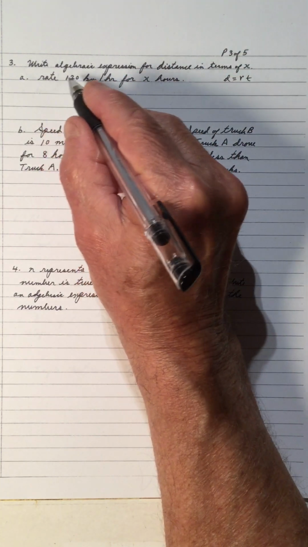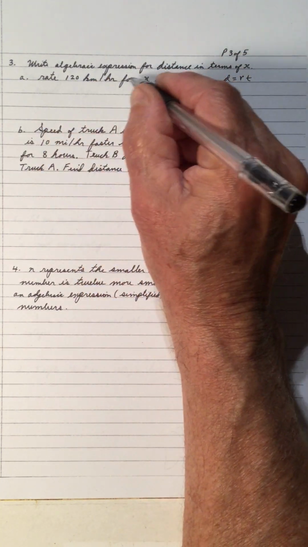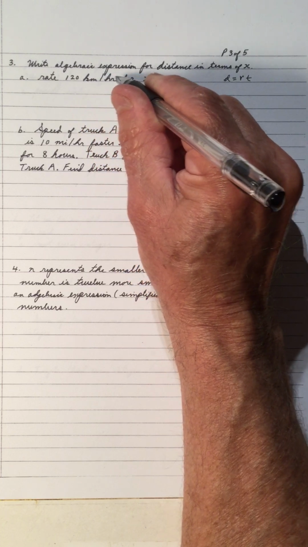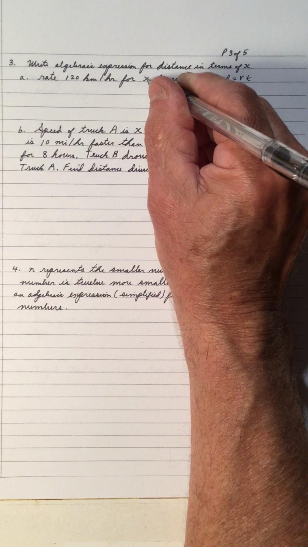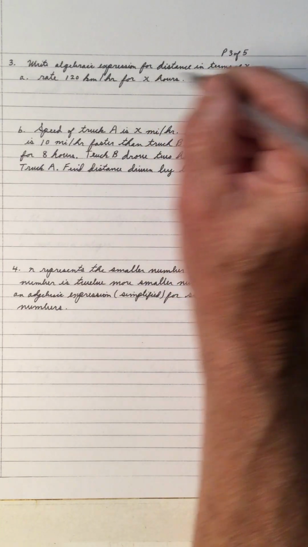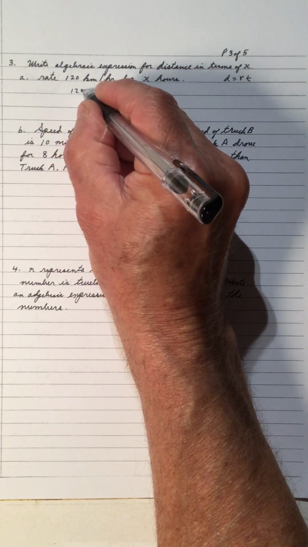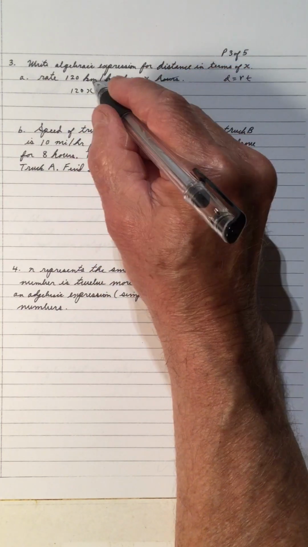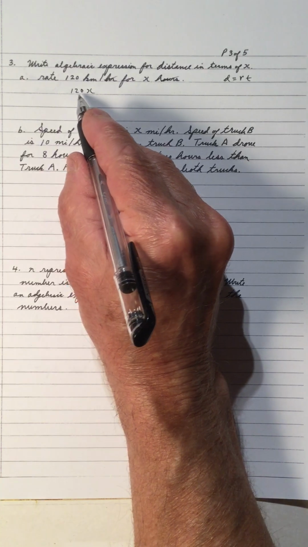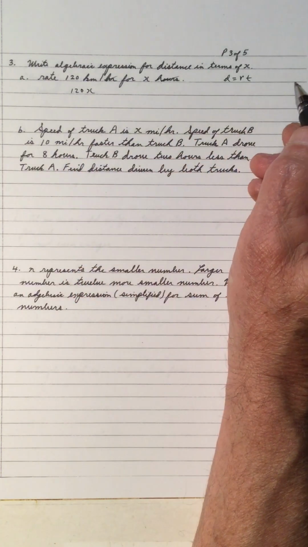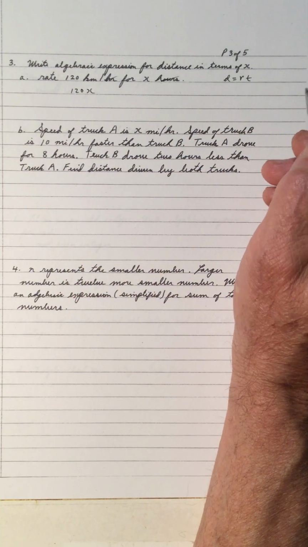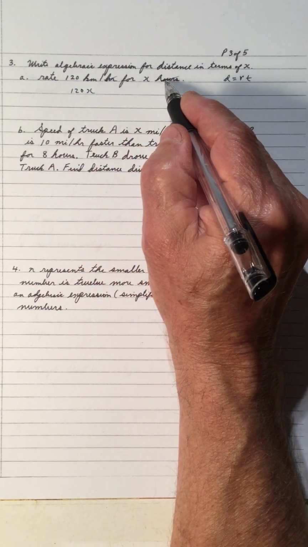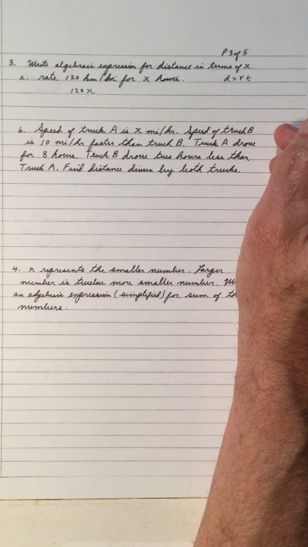So if the rate, that's r, is 120 kilometers per hour for x hours, so it's 120 times x. If you multiply, the hours cancels out and you get kilometers. That's 120x kilometers. Remember, distance is rate times time. So there's the rate multiplied by time, so you get 120x.